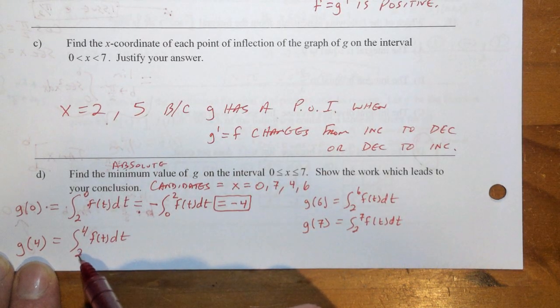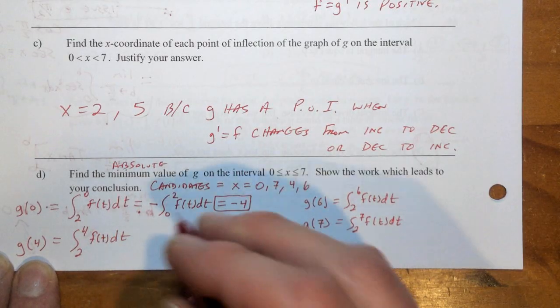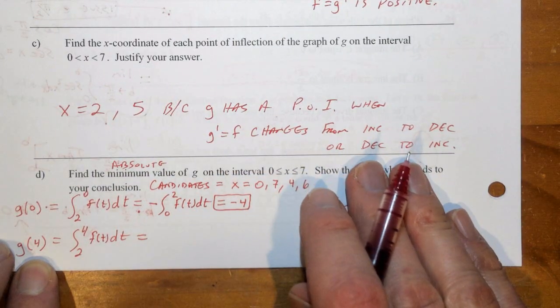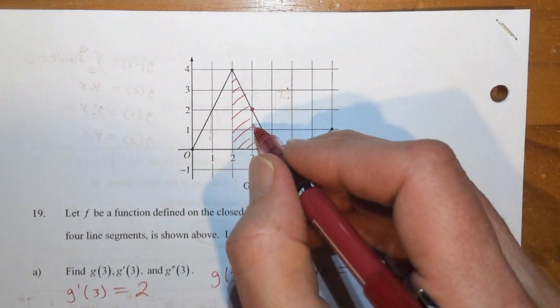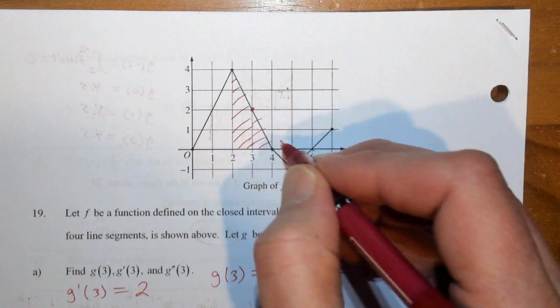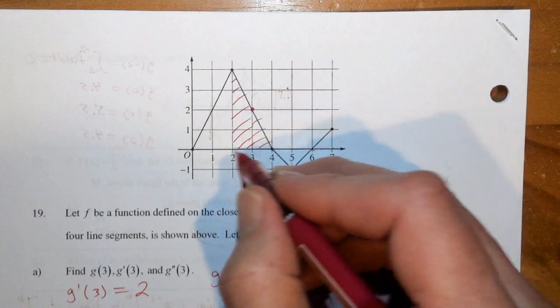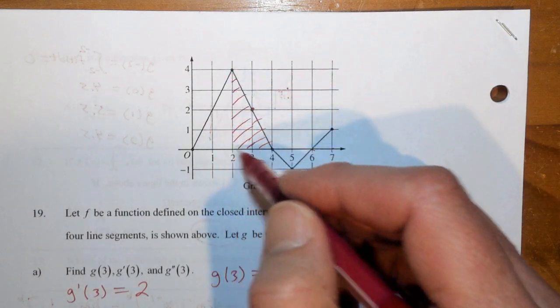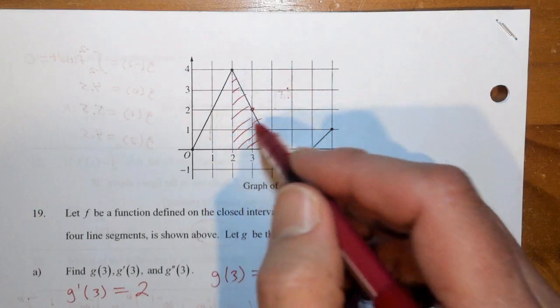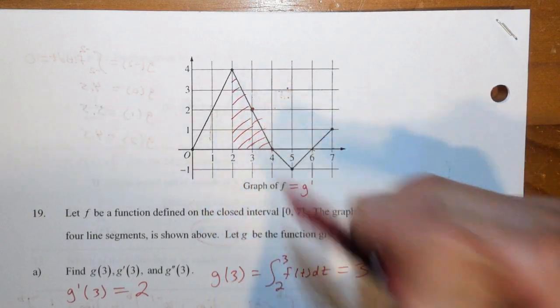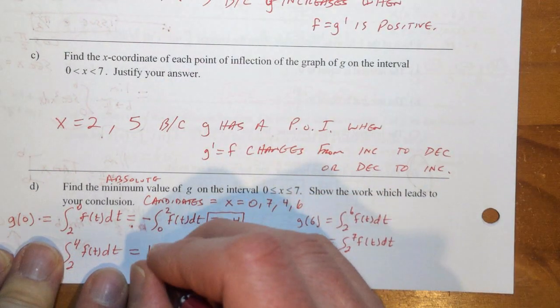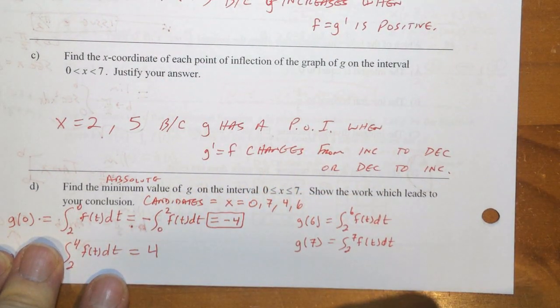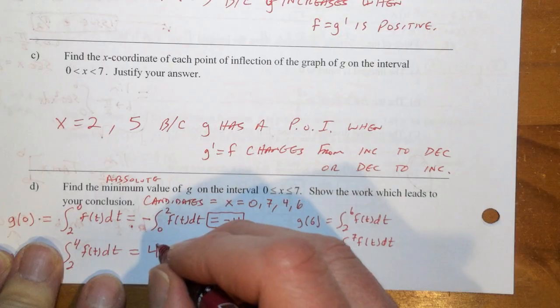Next up is the integral from 2 to 4 of f. Well, we already did 2 to 3. Now we're just going to include the rest of that triangle right there. So we have the exact same size triangle as we did a moment ago. Base of 2, height of 4. That's 8. Half of 8 is 4. So there's g of 4.